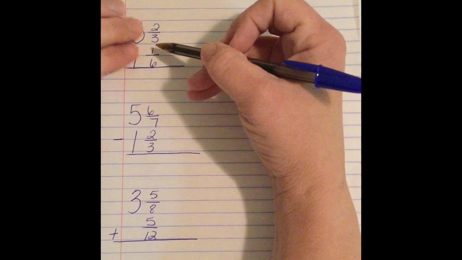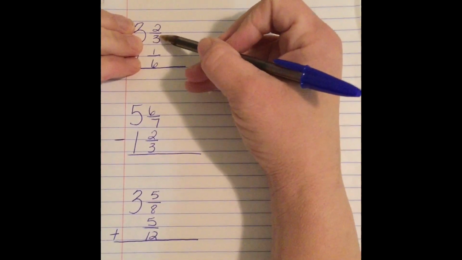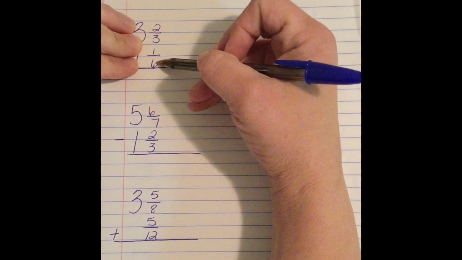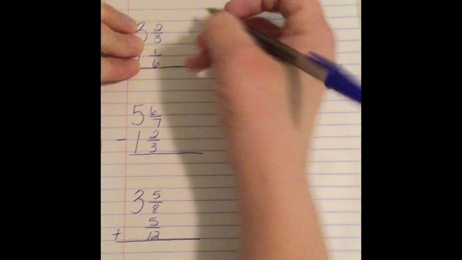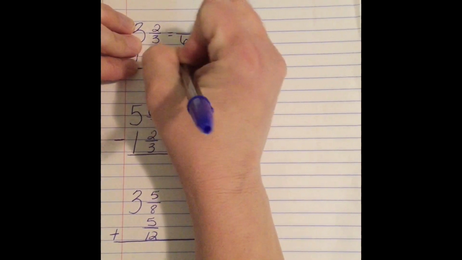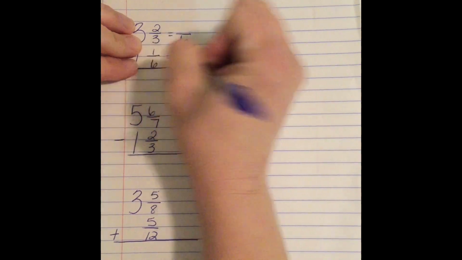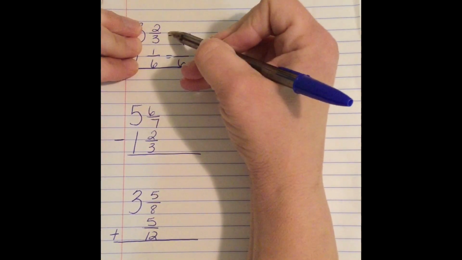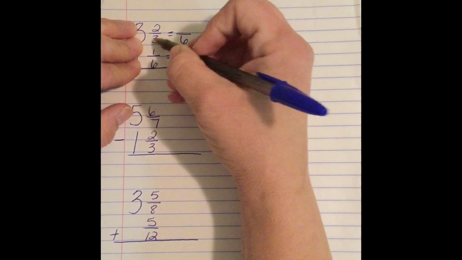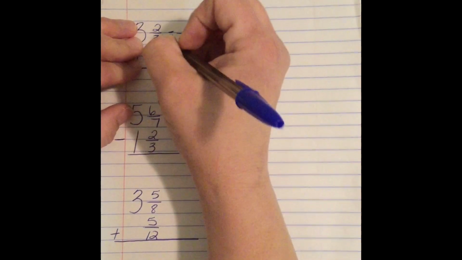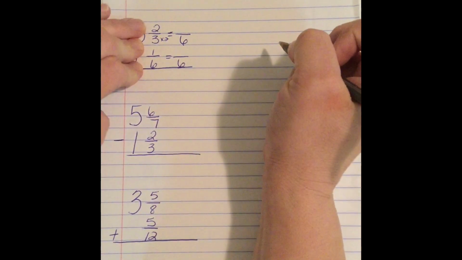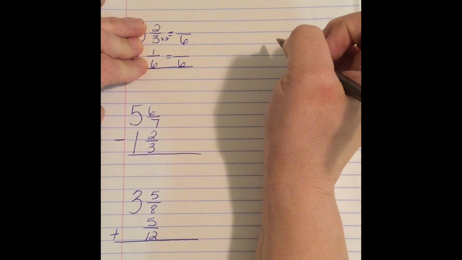First thing we have to do, remember, is forget about the whole numbers, and we look at the denominators. I know 3 and 6 are the denominators, and I know 3 will go into 6. So that means my common denominator is going to be 6. Okay, so then 2/3 equals something over 6. And I know that 3 is equal to 6 when I multiply it times 2. 3 times 2 equals 6. So that's an equivalent denominator.